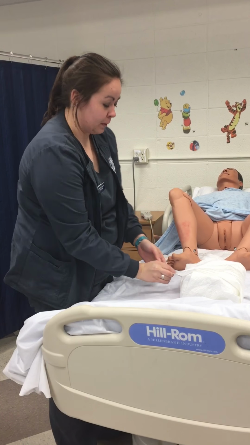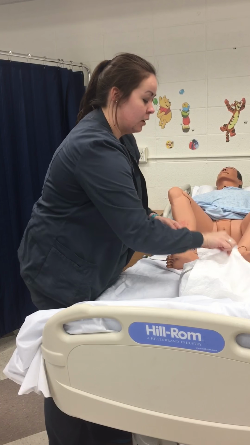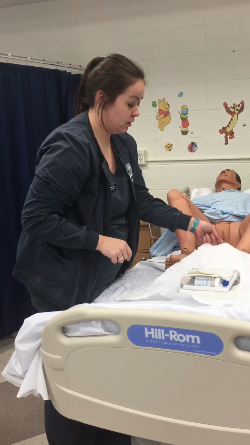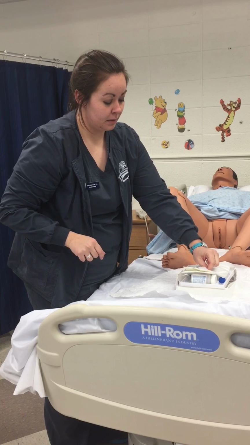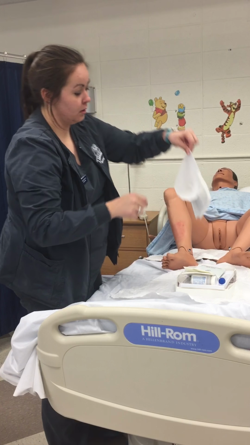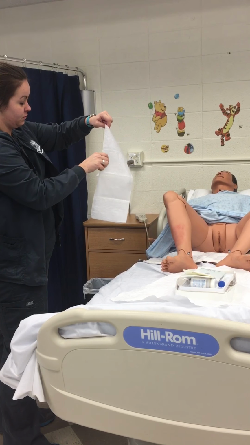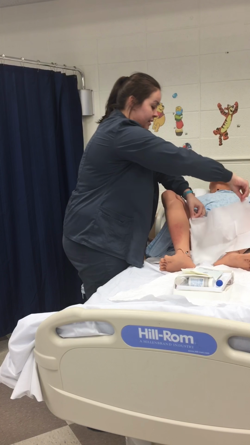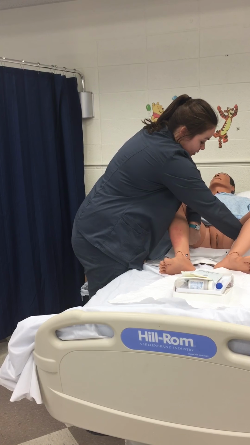So first I would open my Foley kit, away from me first. I would take my sterile drape, and with the shiny side down, I would place that under my patient.